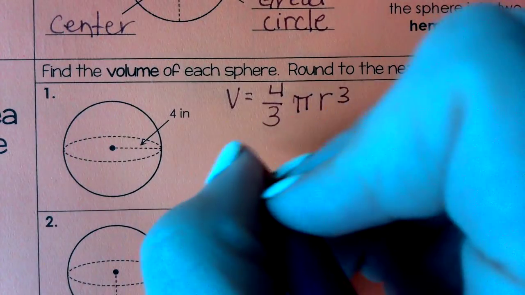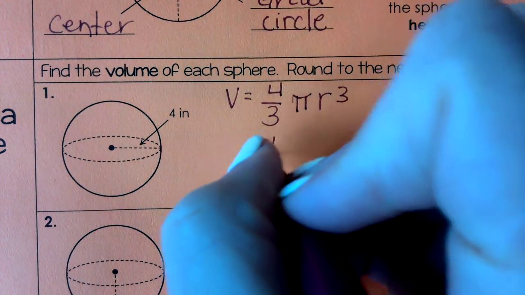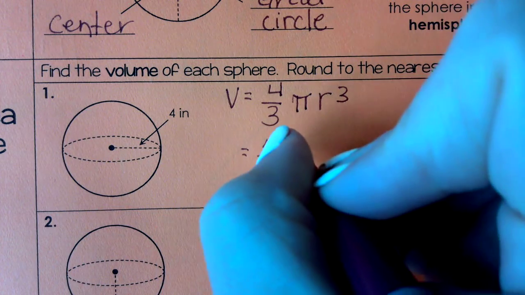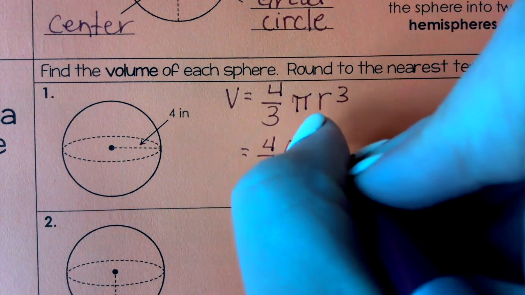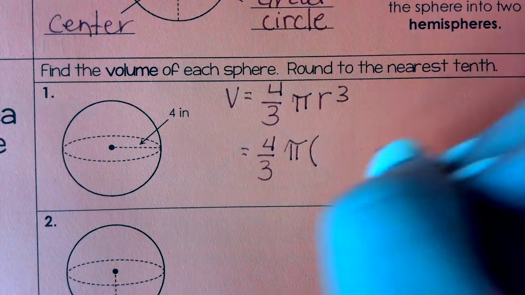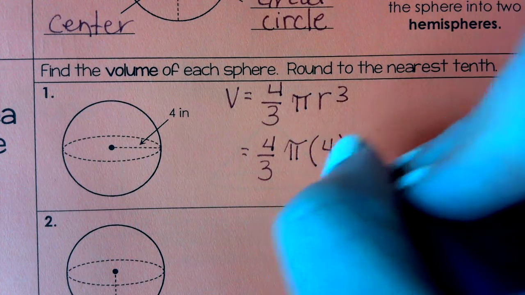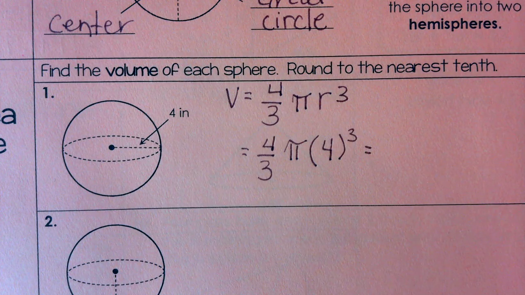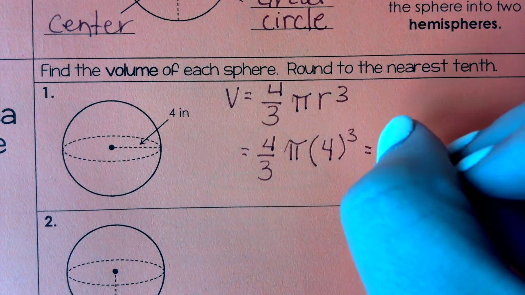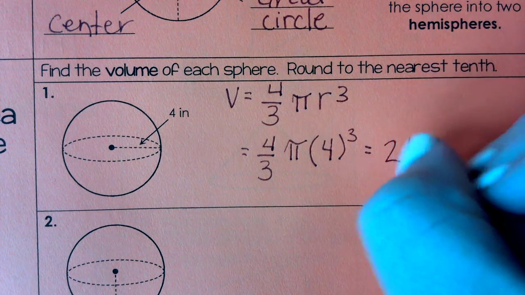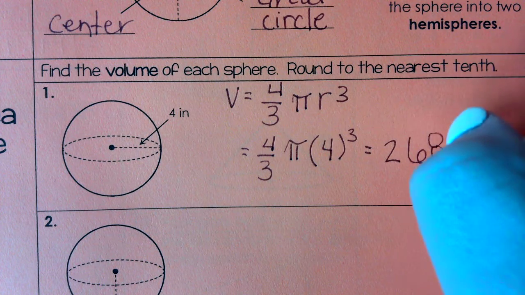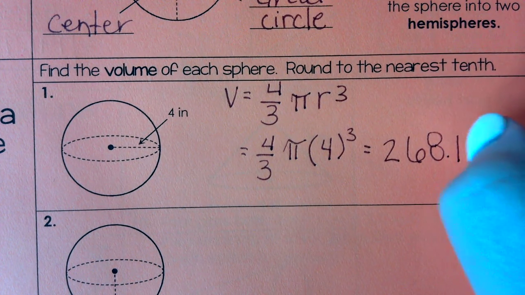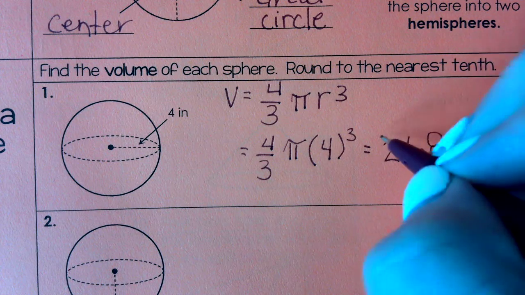So what I'm going to do is take 4/3 times pi times what cubed? 4 cubed. When I put that all in my calculator, you get 268.1 inches cubed.